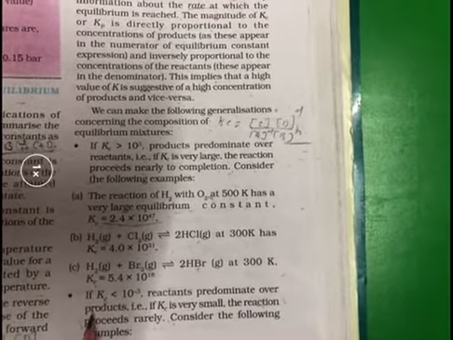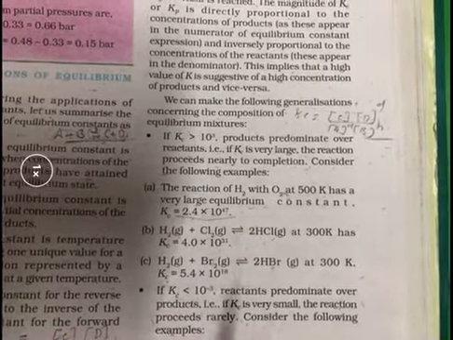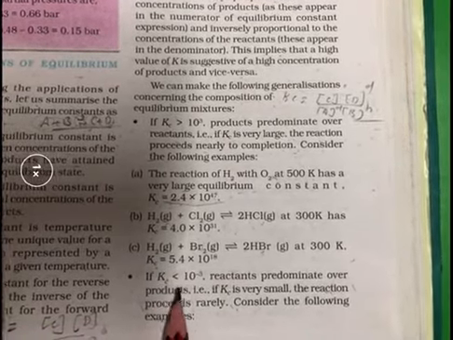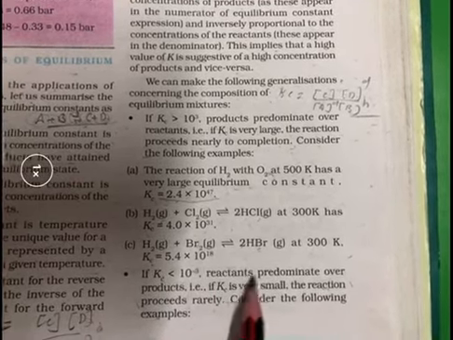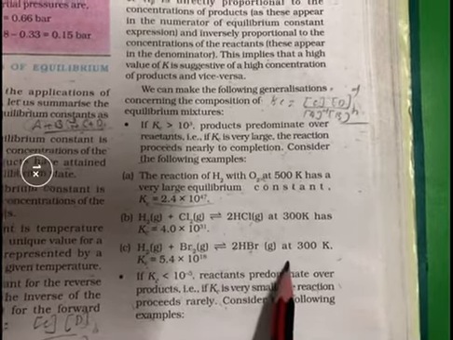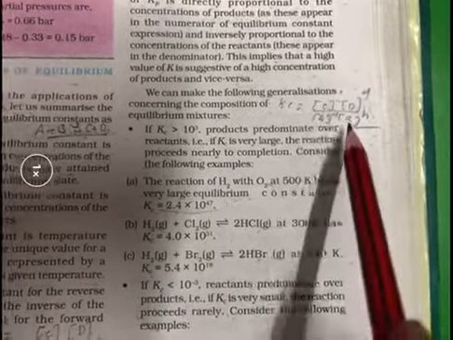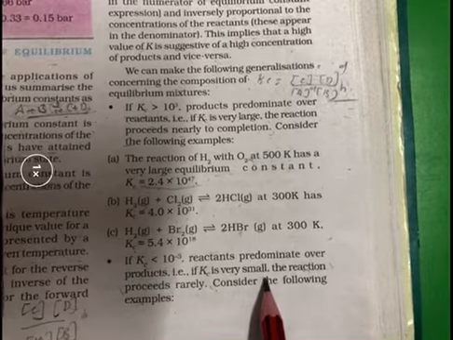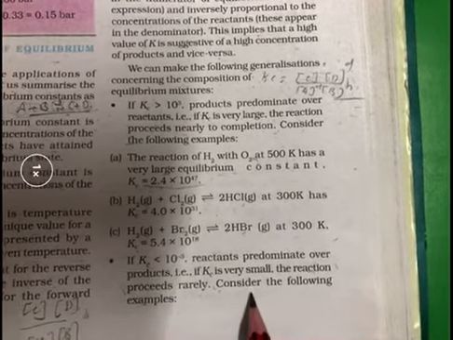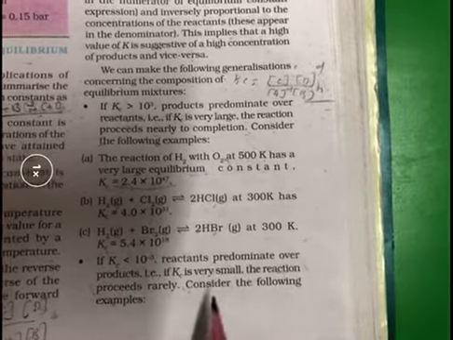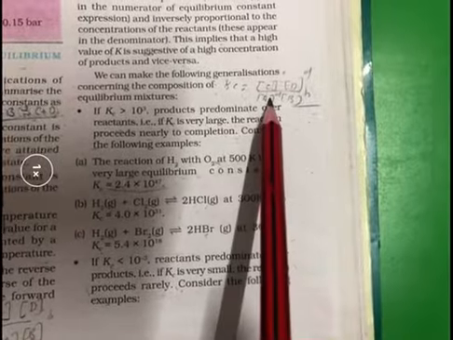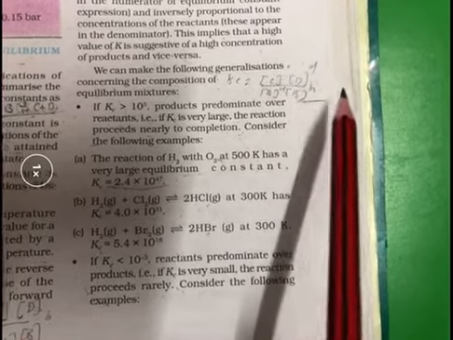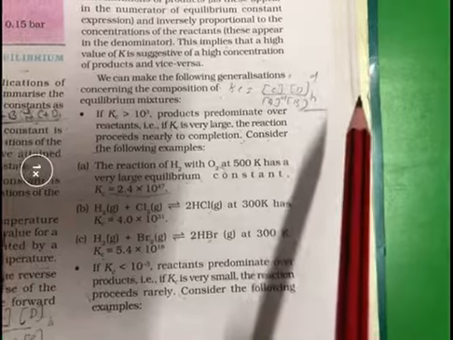And in the second case, if the value of equilibrium constant given in terms of molar concentration is less than 10 raised to power minus 3, the reactants predominate over the products, means the concentration of reactants will be high as compared to the products, means in the denominator we are going to have a higher value. If Kc is very small, the reaction proceeds rarely. Consider the following examples. Means we can say reactants are not going to be converted into the products. Definitely the rate of reaction will be very slow in that case. Clear?